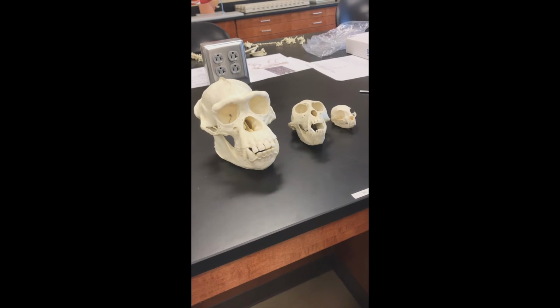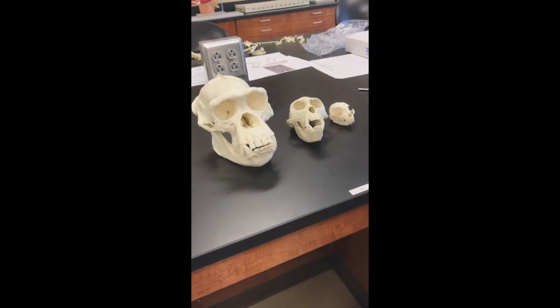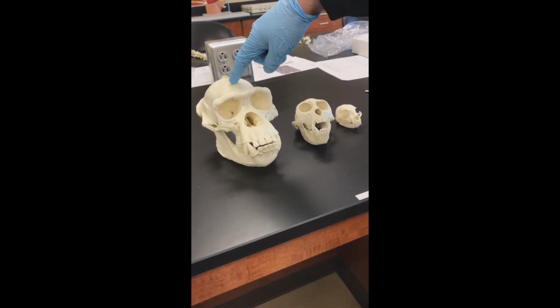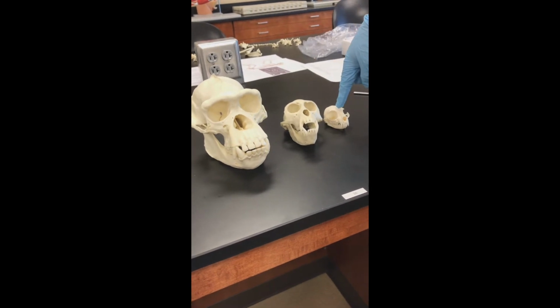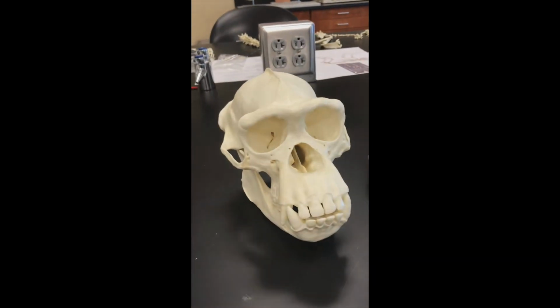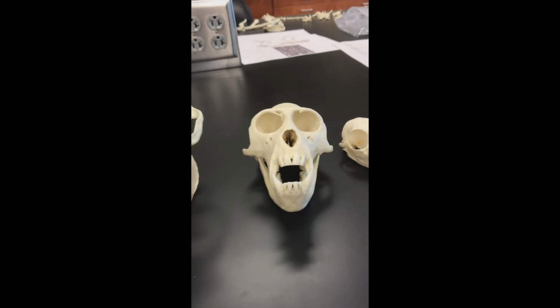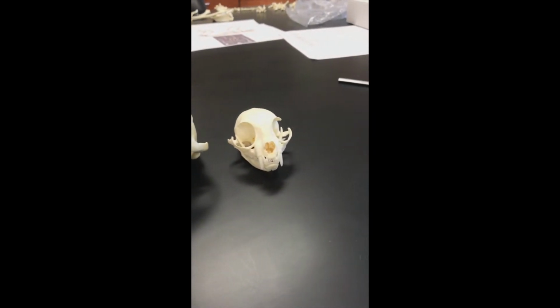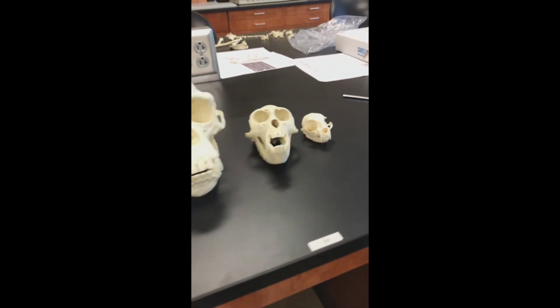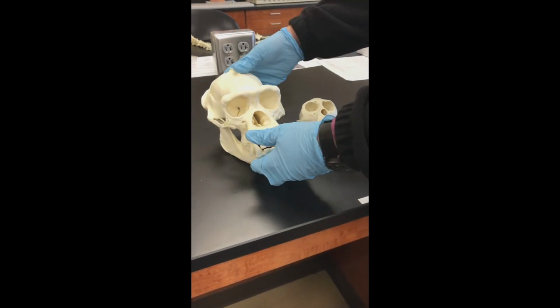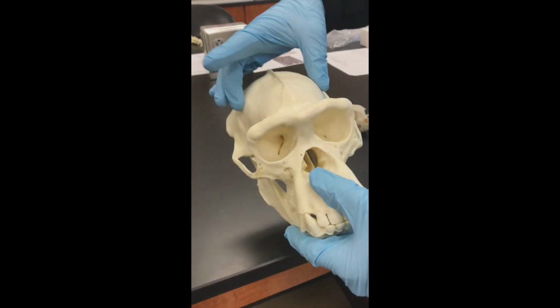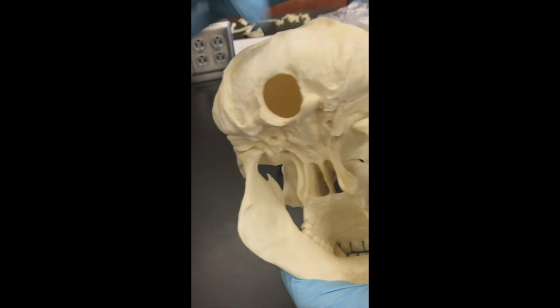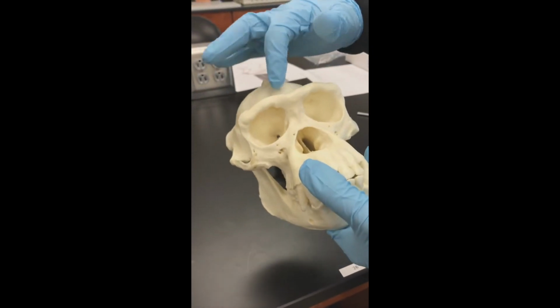Lastly, what we want to talk about are the skeletons of the other mammals: your chimpanzee, your monkey, and your cat. You're going to notice a lot of the same features on these skulls as in the human skulls. So when you're looking at it, you're seeing the parietal bones, occipital bone, frontal bone.